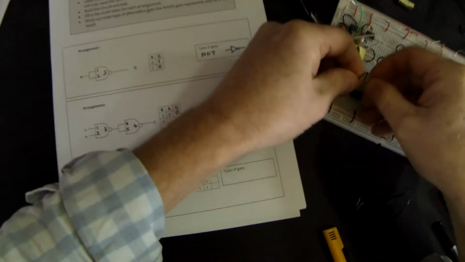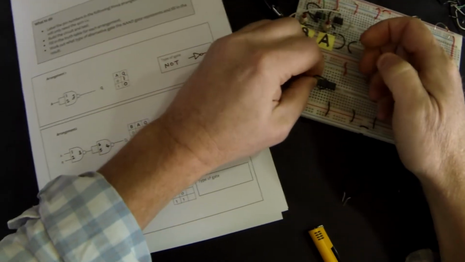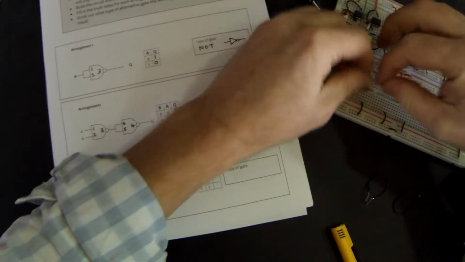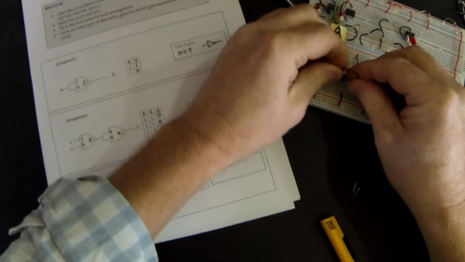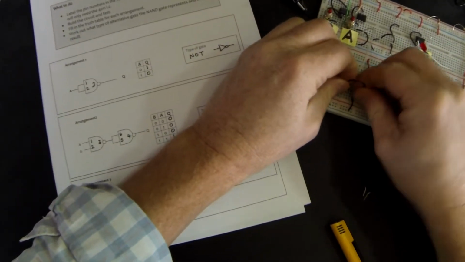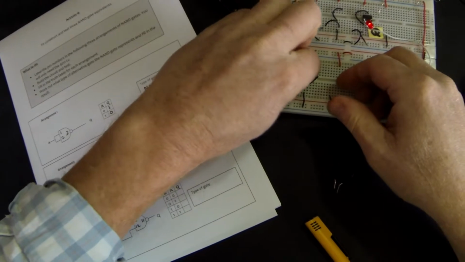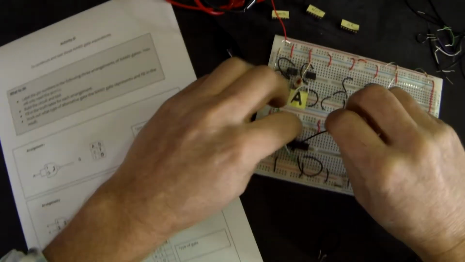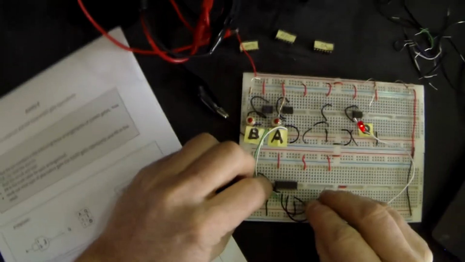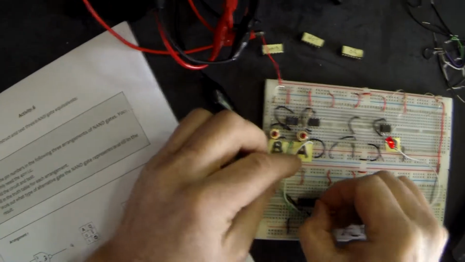It's easier sometimes to start again. So A is going to go to pins 1 and 2, so I'll join 1 and 2. B is going to go to 6 and 5, so I will join 6 and 5. 3 is going to go to 13, just that one.